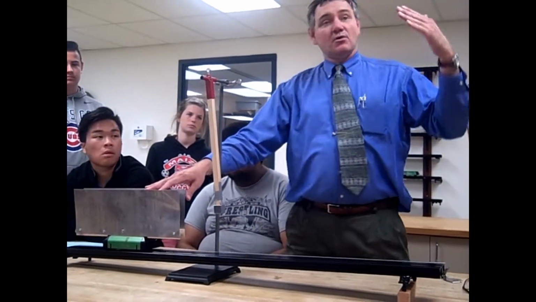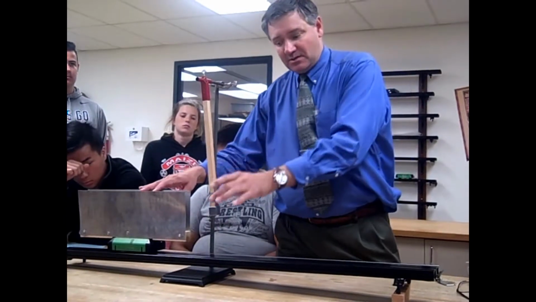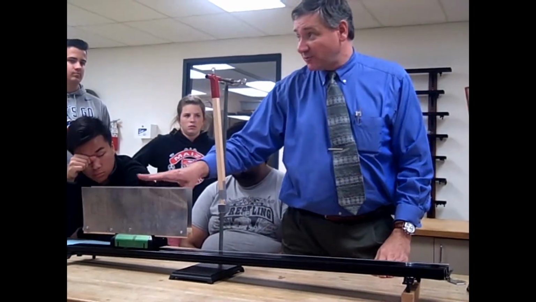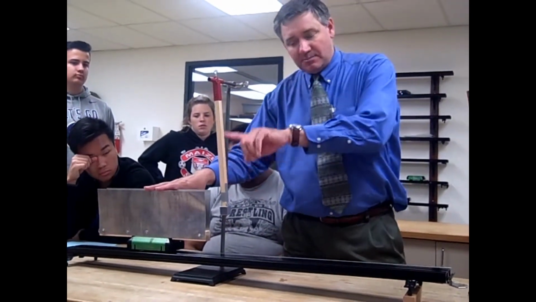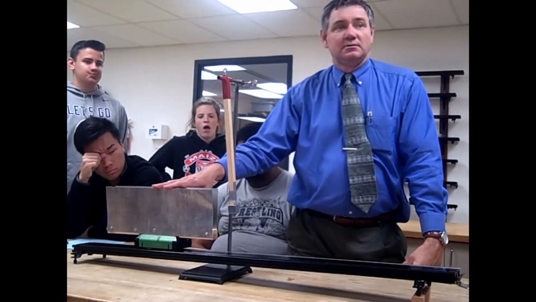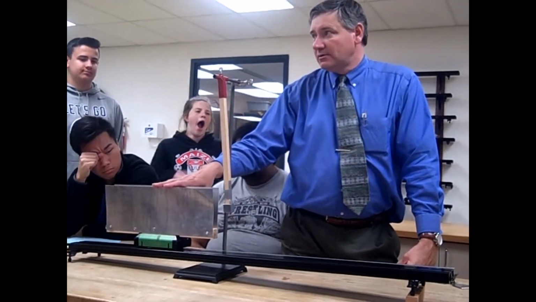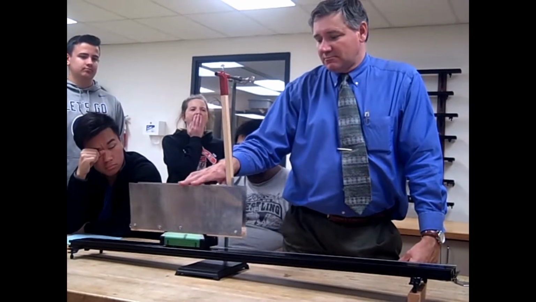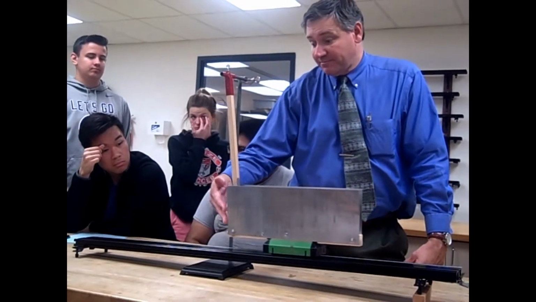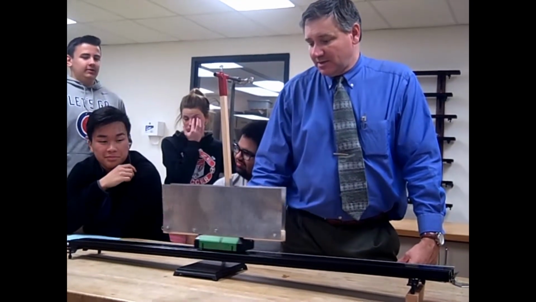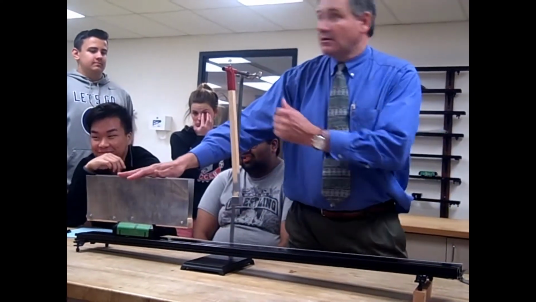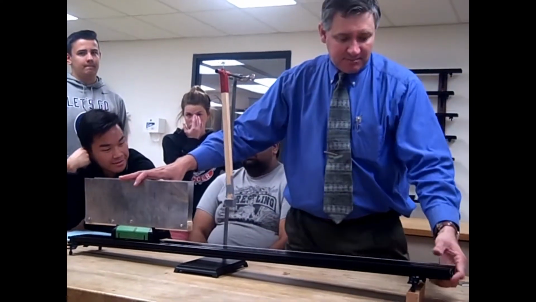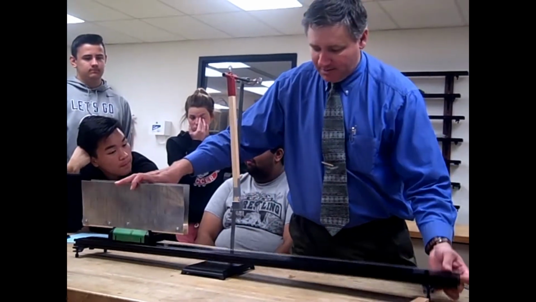So which direction does the force have to be generated to make this thing go slower? The opposite. Of gravity? How about just the opposite of motion, right? If this thing is coming along like this, my opposing force has to be acting up. So opposite, parallel force, guys.